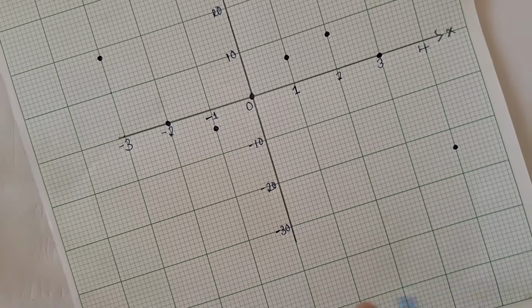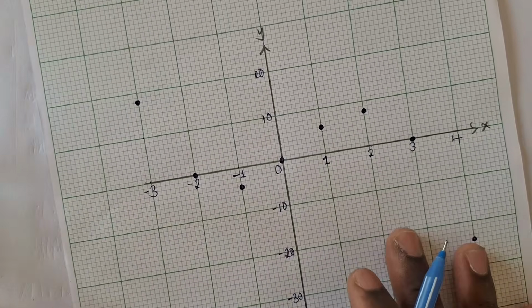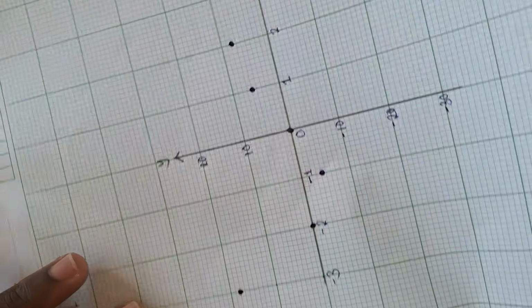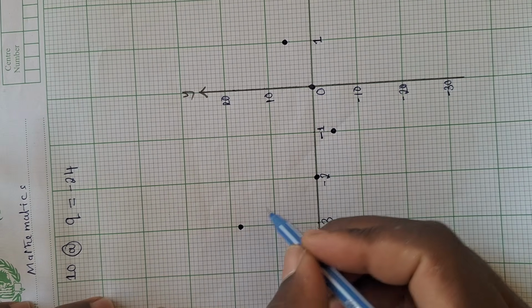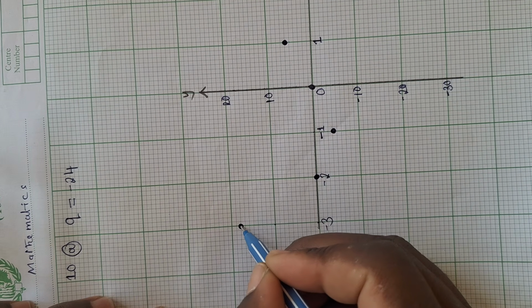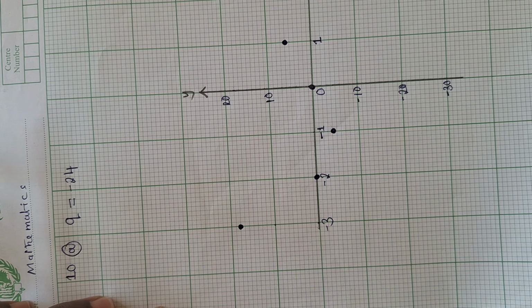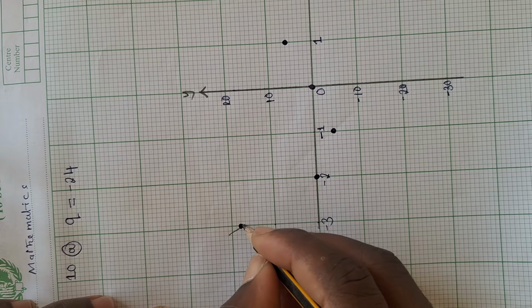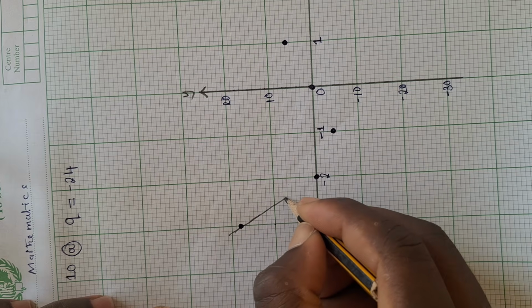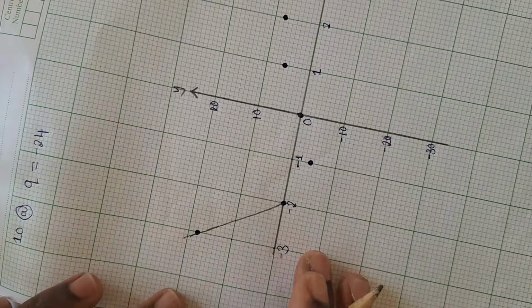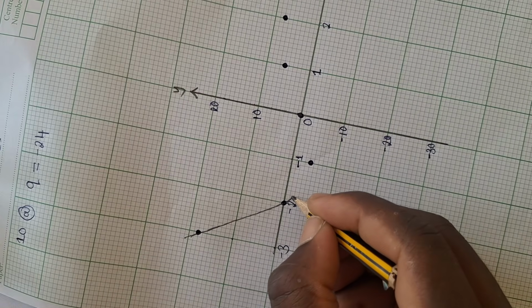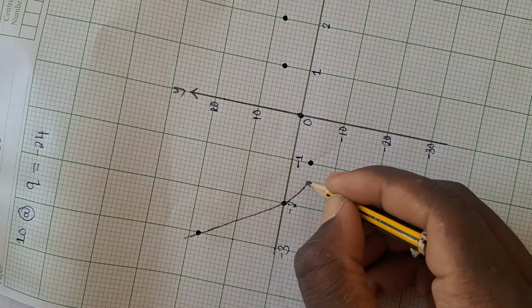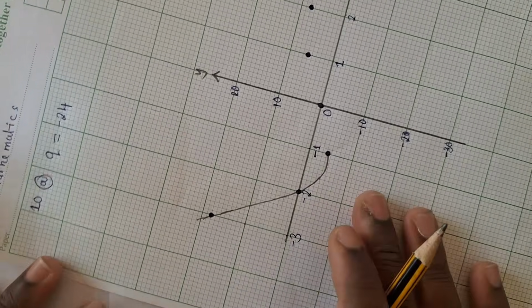I know most people struggle to join. I used to face the same. So what you can be doing here, this is what I normally do. I follow the points. I bend the paper like this, and then we're supposed to use a pencil here. Even for the points, remember, you're supposed to use a pencil, and the reason why you use a pencil is because it's easier to erase a pencil than a pen.